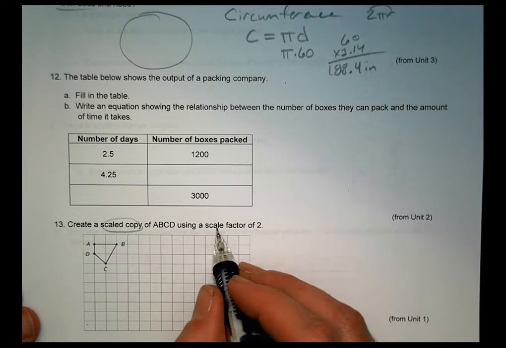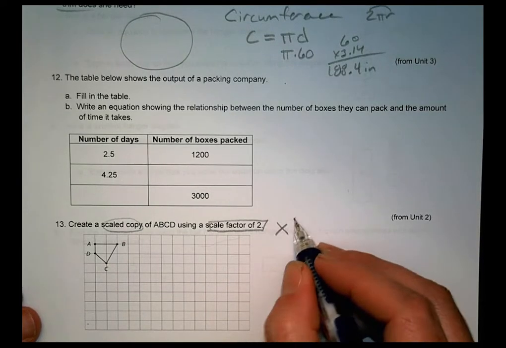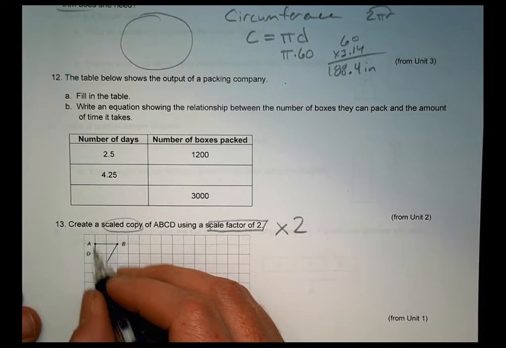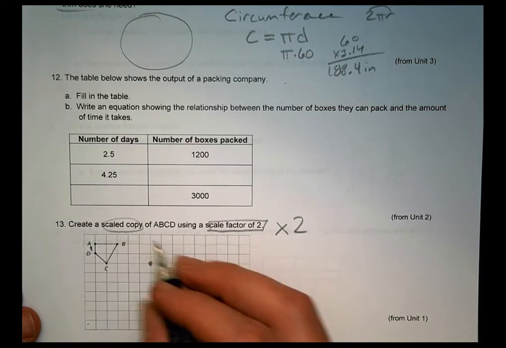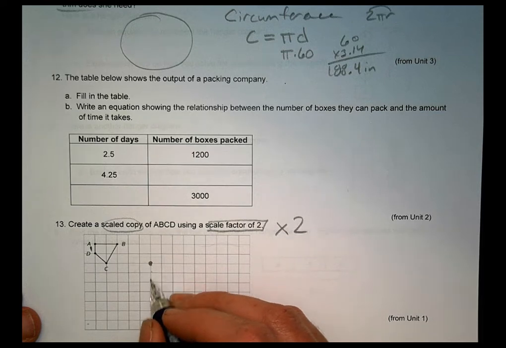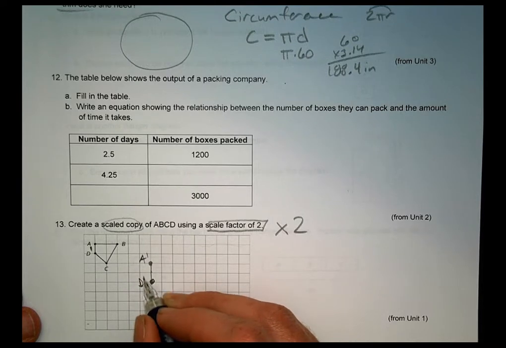13, the last one here, making a scaled copy. It says the scale factor is 2, which means we're going to take the lengths and multiply everything by 2. So for example, AD, we could put A right here. If this was 1, to multiply by 2, we're going to go 1, 2, and make that there. And I'm going to label that, if you recall, as A prime and D prime.